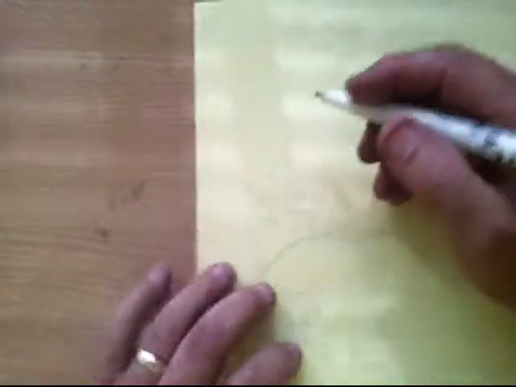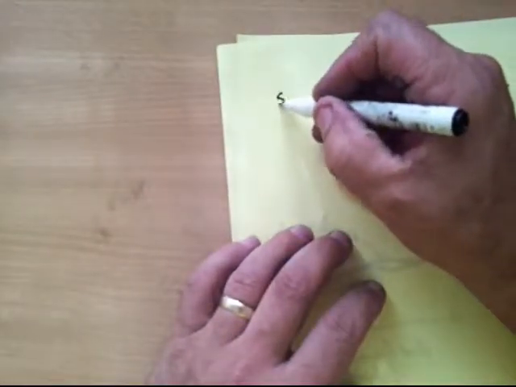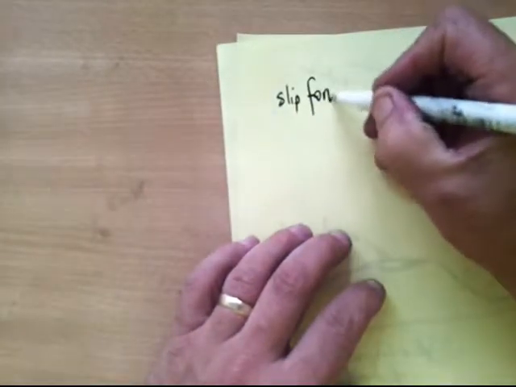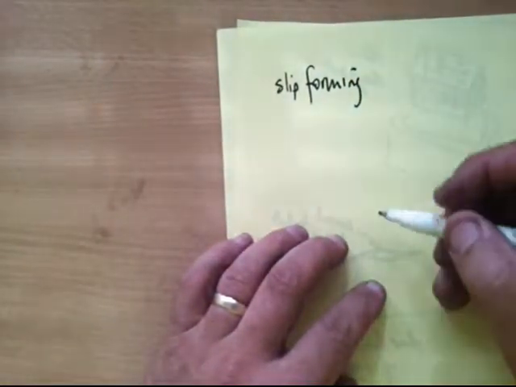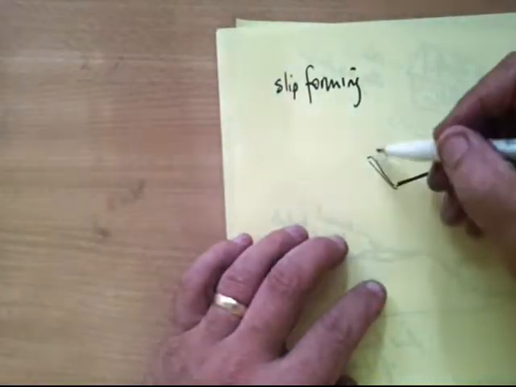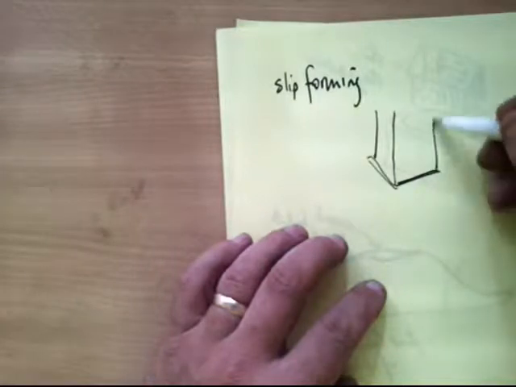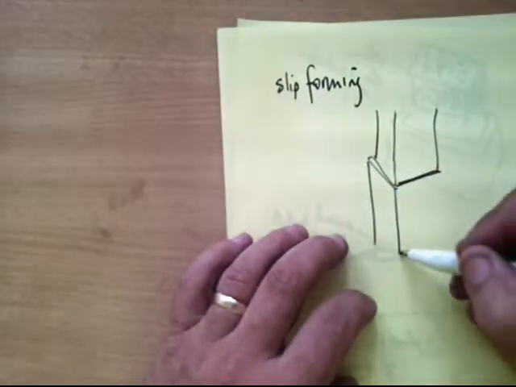Alright. Now, another means which can be used to create or shape a composite material, other than pre-stressing and post-stressing with concrete, is called slip forming. Slip forming, quite simply, is if you have a long object that you need to form, especially say a column, then the formwork will go around the column like that. The column will be rising up in here.